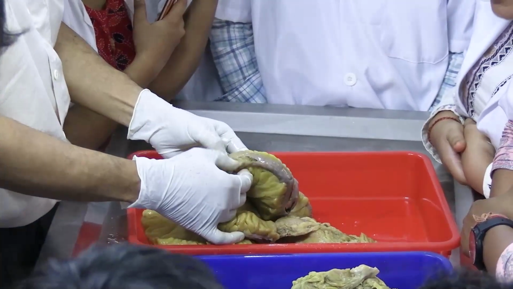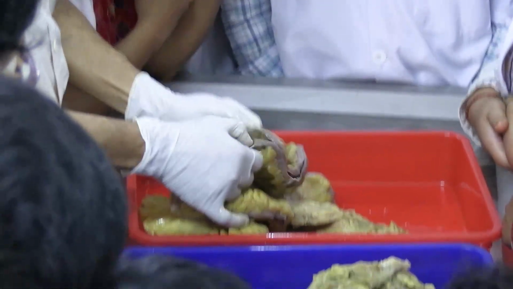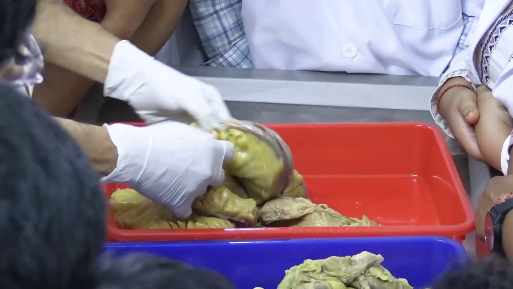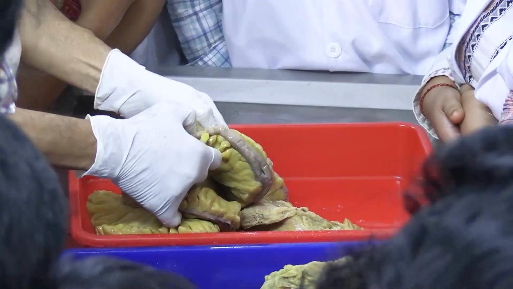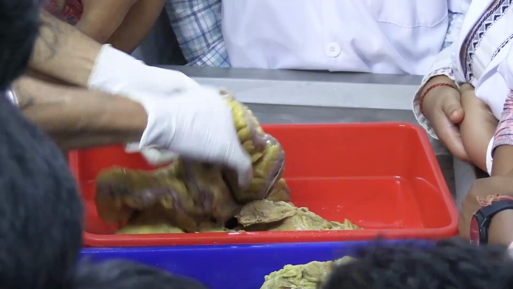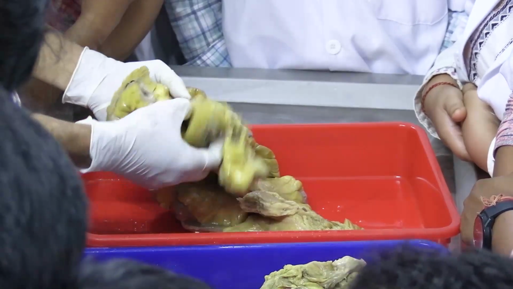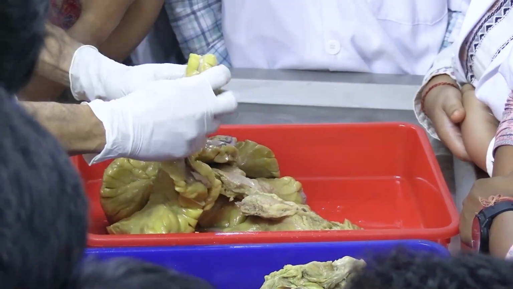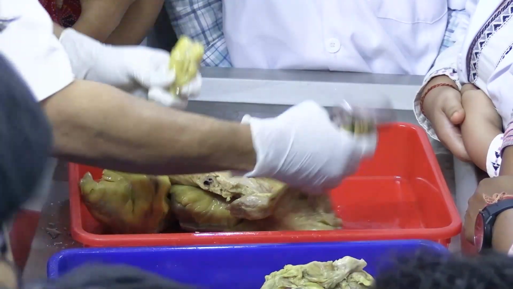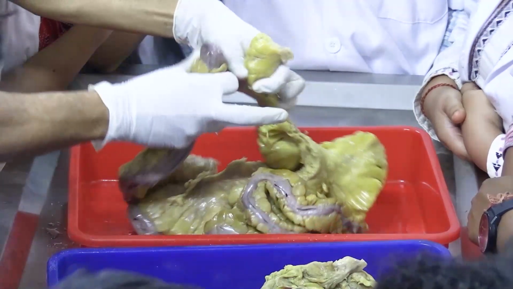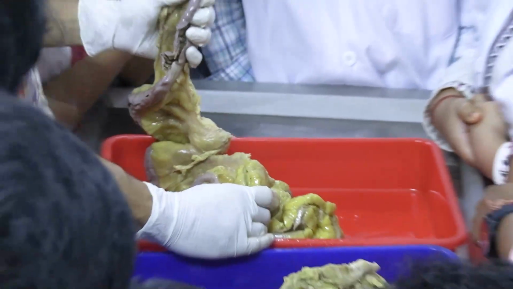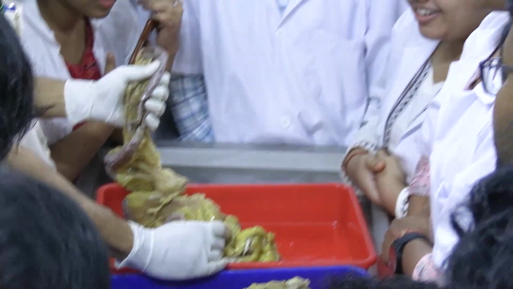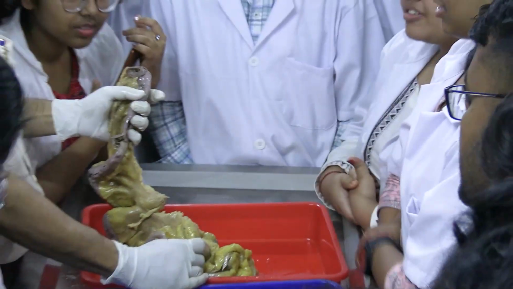Here we can find the folds are placed at a distance. Gradually they are placed at a distance. So what is the anatomical position? How will we hold it?